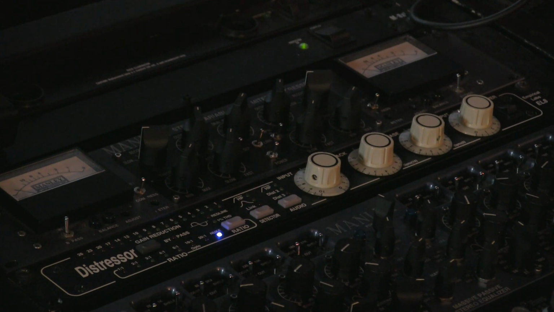So let's go on to the samples. I apologize for going on my tangent, but it's just what I do in my videos. So let's get into some samples.